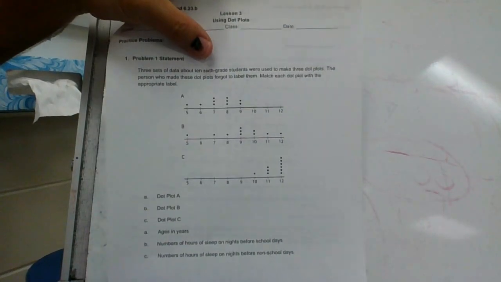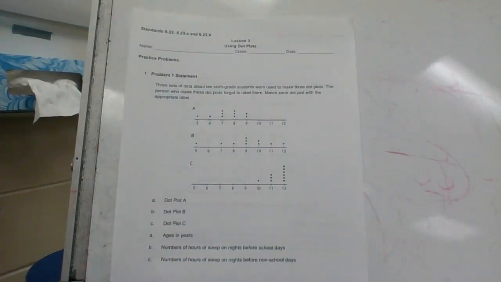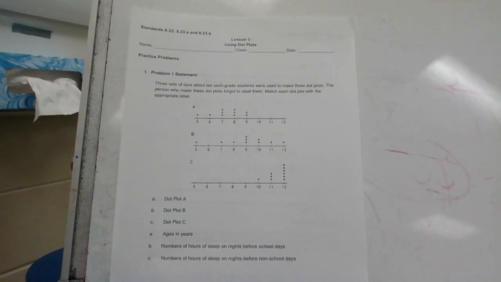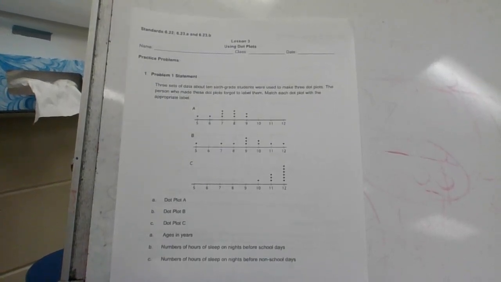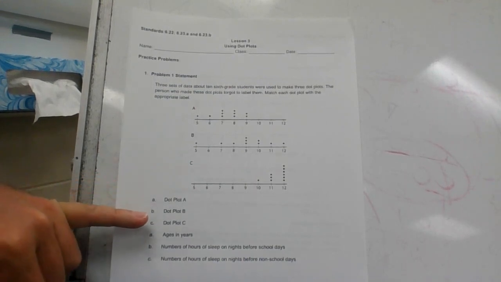Okay, we'll go ahead and go over number 1 here. Problem number 1 states: 3 sets of data about 10 sixth grade students were used to make 3 dot plots. The person who made these dot plots forgot to label them. Match each dot plot with the appropriate label. What they're asking us here is to label dot plots A, B, and C.